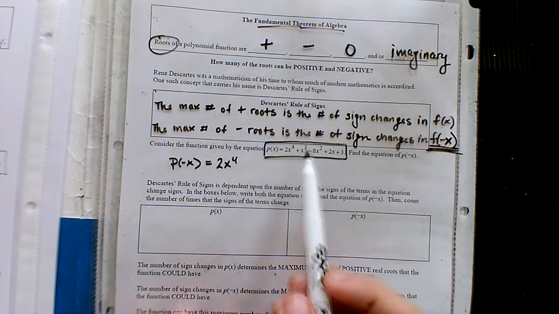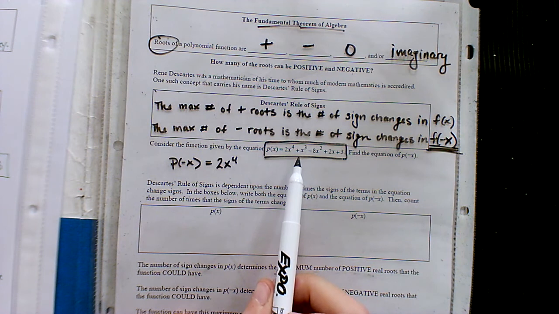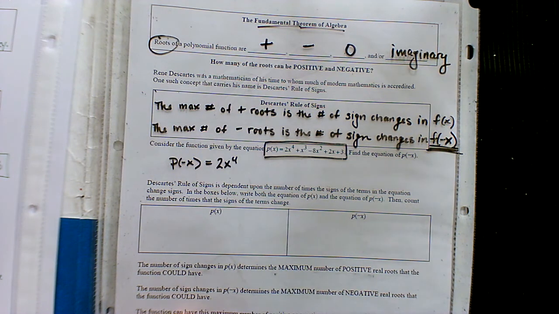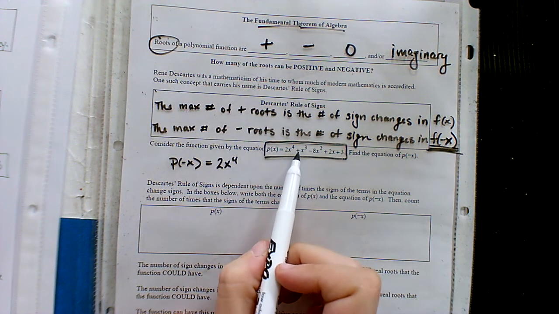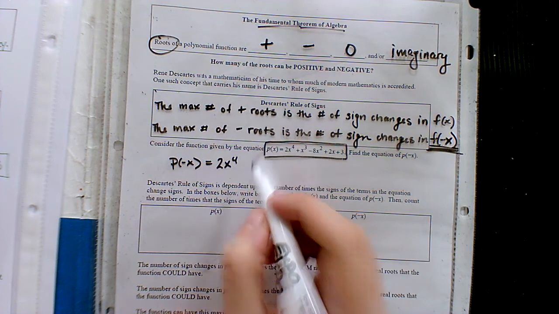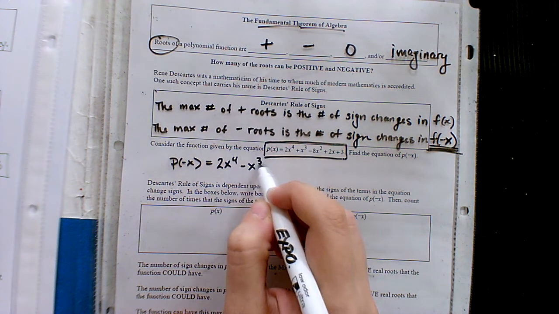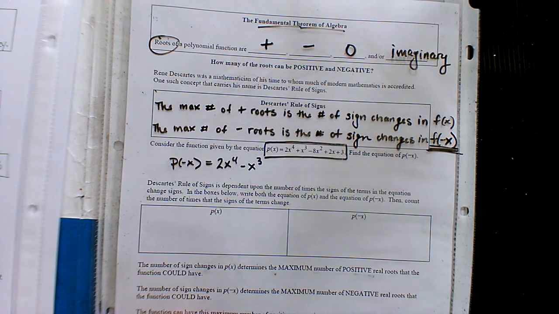Okay. All right, so if this term is negative, that means we need the opposite of that term. So instead of being positive x to the third, we're going to write negative x to the third. Okay, we're going to repeat the process for every single x. Now, can you start to see a pattern, maybe? What terms are going to switch?